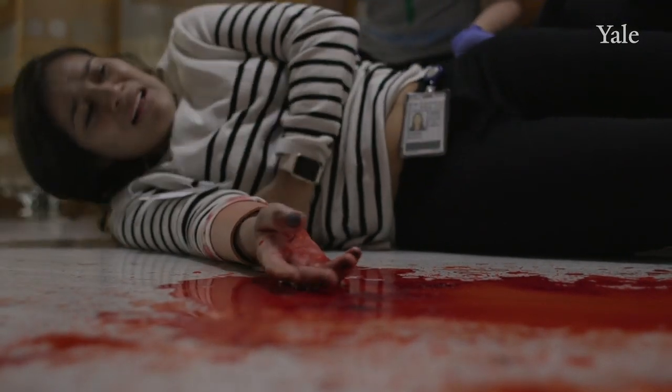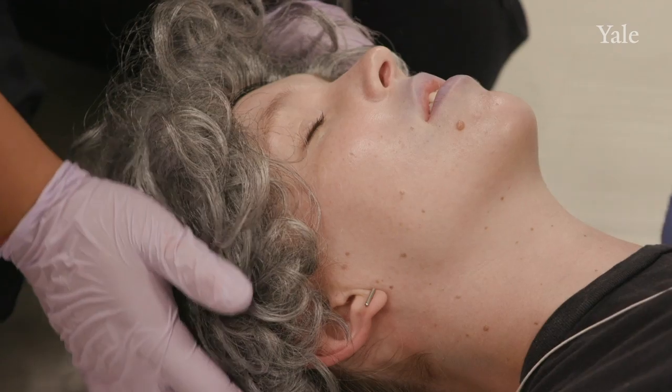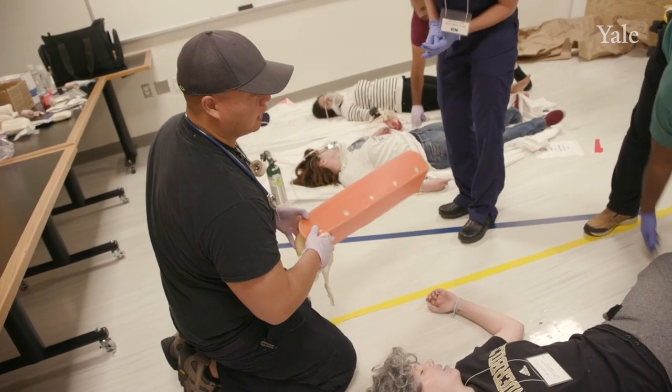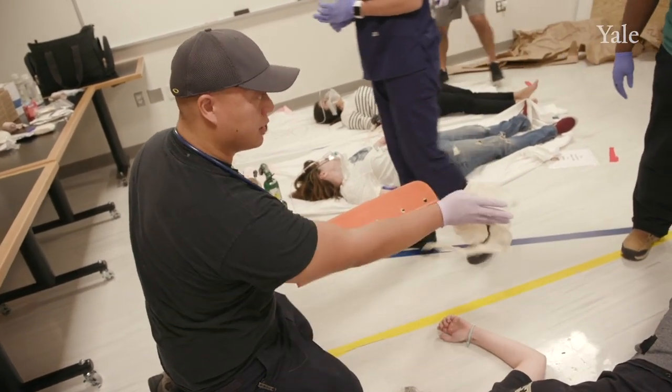The simulations help reinforce the skills that you need so that they become second nature. If you have a patient who is unresponsive, you don't have to think about it, you just go in and you do it. I want them to feel the anxiety and that feeling of helplessness which comes in a disaster, because it doesn't matter how prepared you are, you can't really prepare for the emotional part.